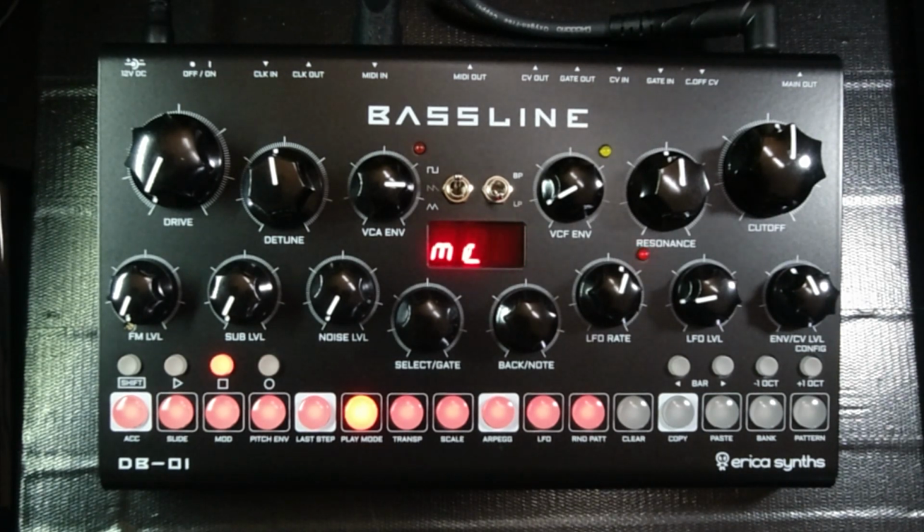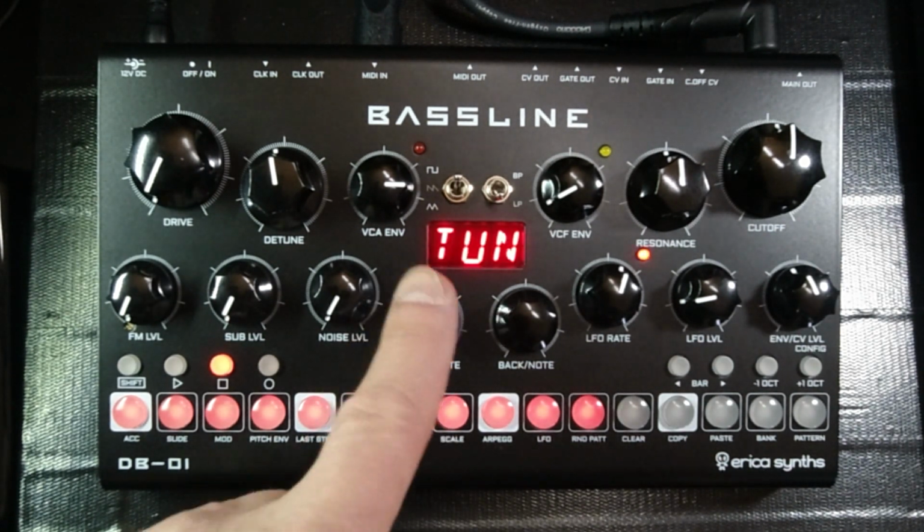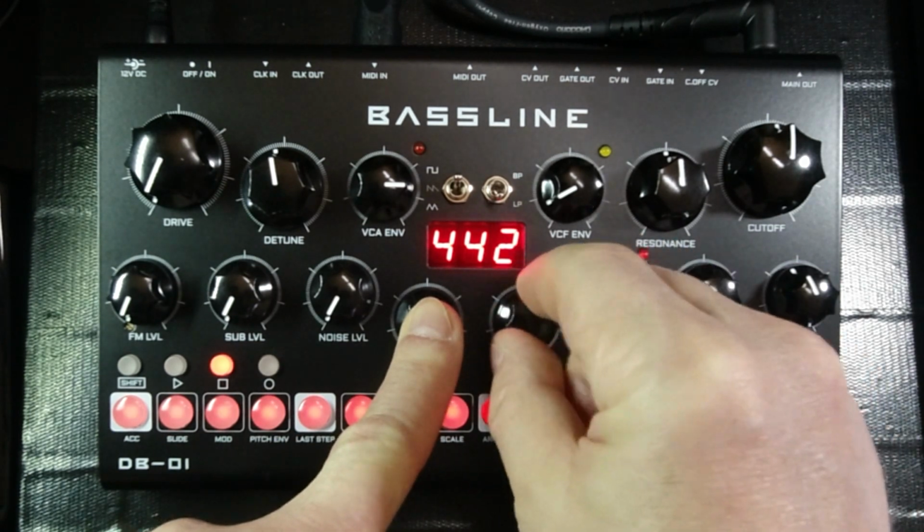I've got it on unity gain in the DAW. It's a nice loud volume. It doesn't seem to have a noise floor problem even at 40, so that's where I've got it. Tuning. Press and hold. 440. Make whatever you want.